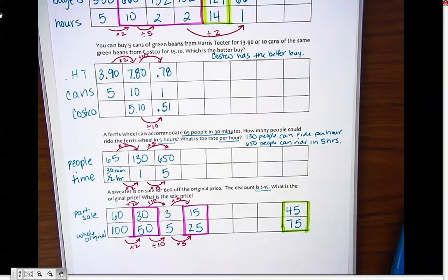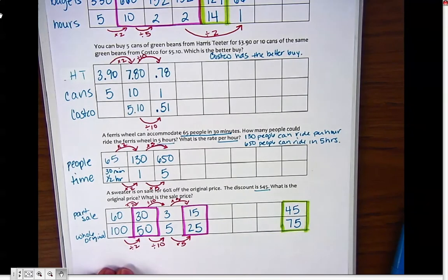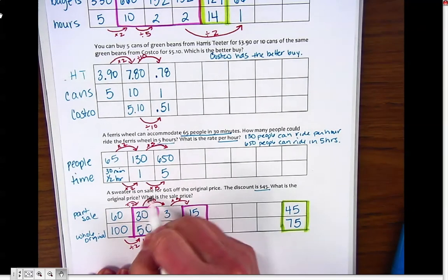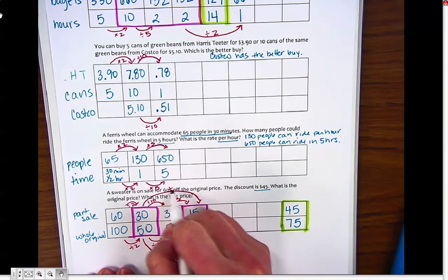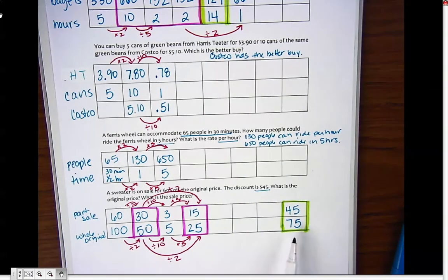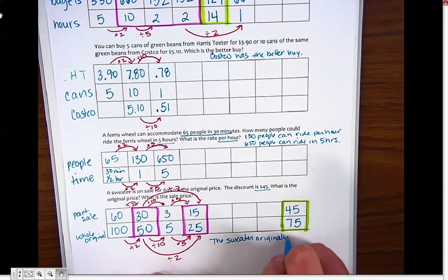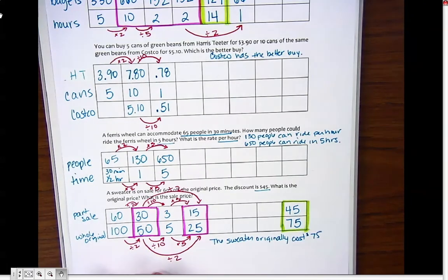Okay, so I didn't use all the spaces, that's fine. Another way that I could have gotten here is I could have also taken this, and if I divide by 2, that also gets me to this same fraction there. So just put it up there. So now I see that the original price of the sweater is $75. So that's the first part of my question. So the sweater originally cost $75.